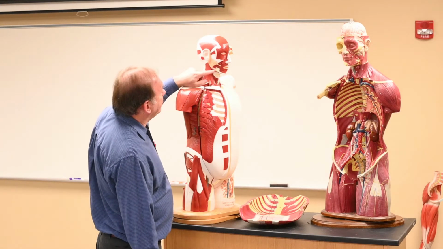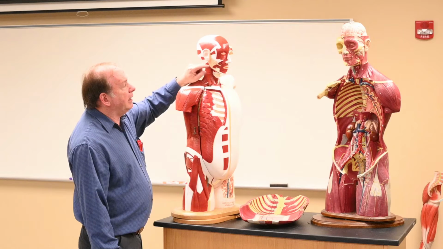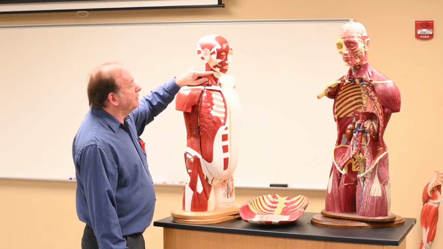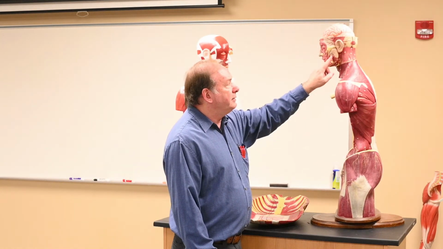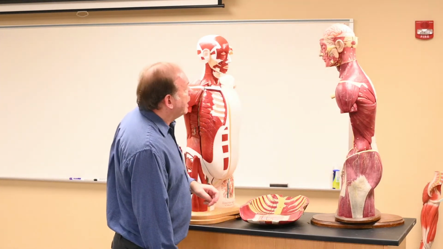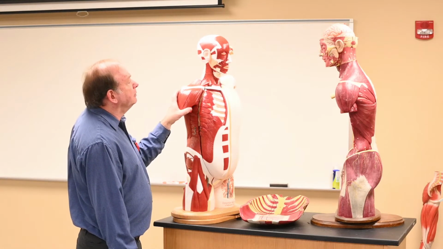The next muscle we identified goes up underneath your salivary gland, your parotid gland here on the side. It's called the masseter. And it's shown also on this model here, right there, is the masseter muscle, the main jaw closing muscle.